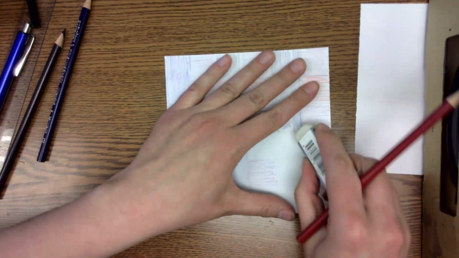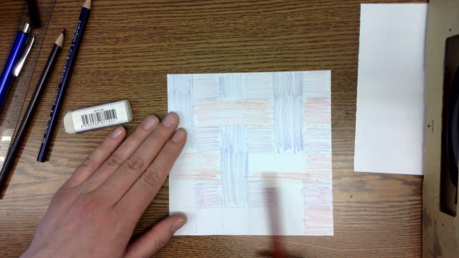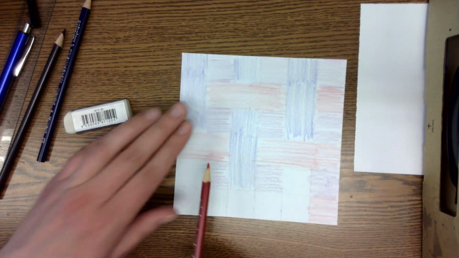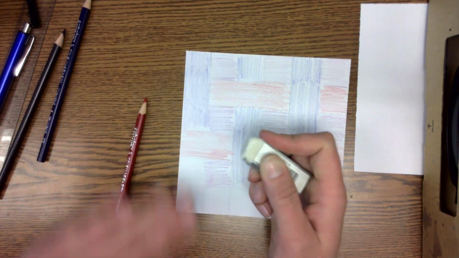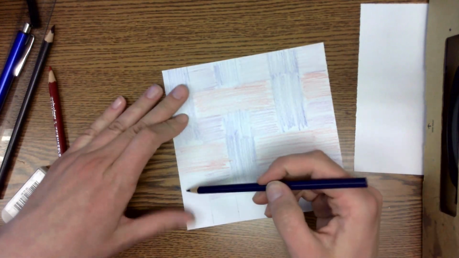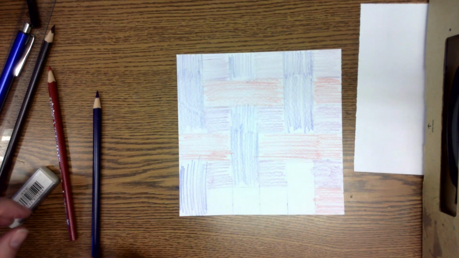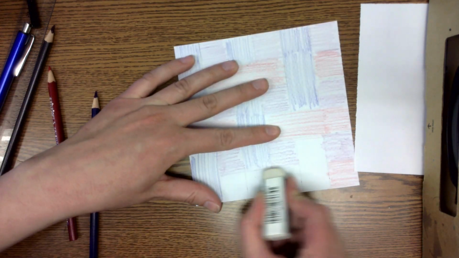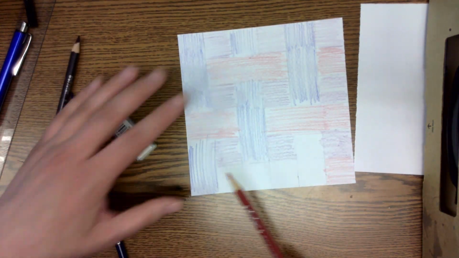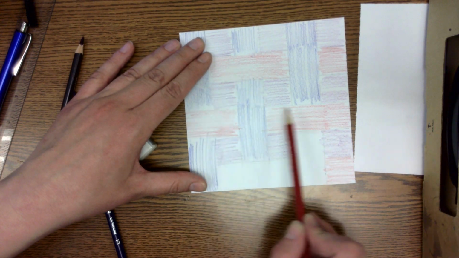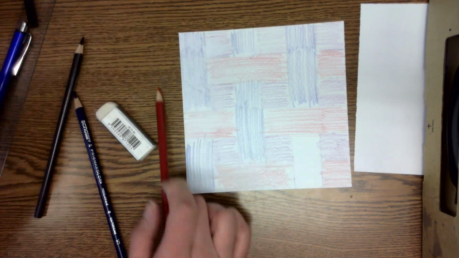But again, if you're not getting this pattern so much today, it's not a big deal. I just want you to show me your understanding of color theory. That's the main focus. So this is going to be going over here. My red. See, it's like the staggered thing happening here. And then blue here.